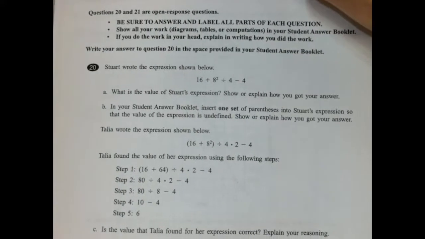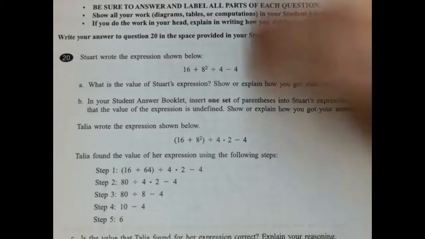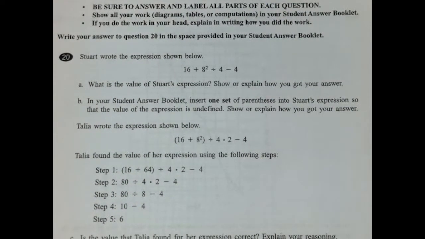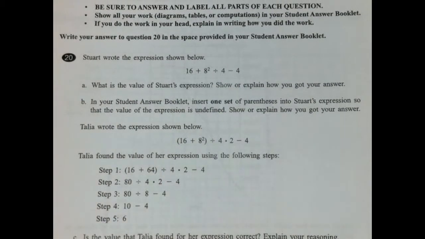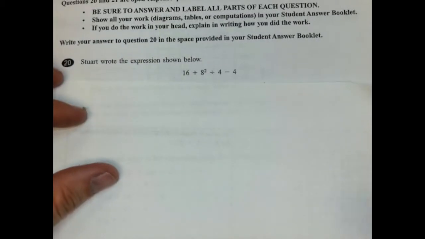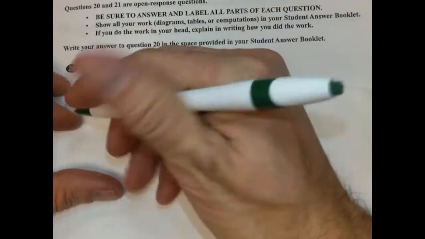Number 20, this is towards the end of the first session. Stuart wrote the expression shown below, and we have an order of operations expression here, it looks like. What is the value of Stuart's expression? Show or explain how you got your answer. So we're just going to solve this, we're going to simplify this, part A.